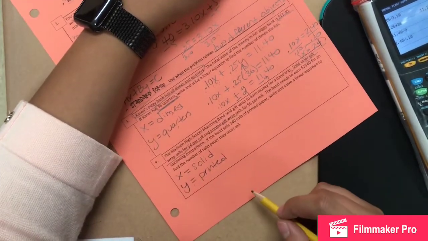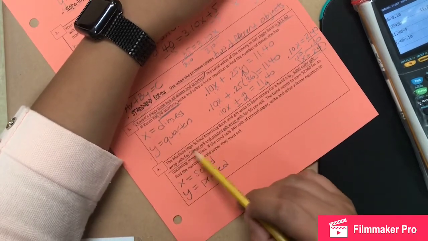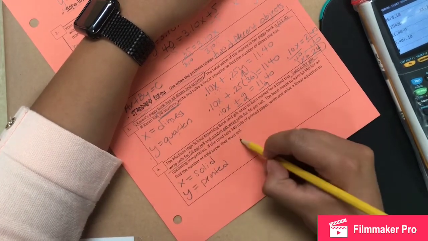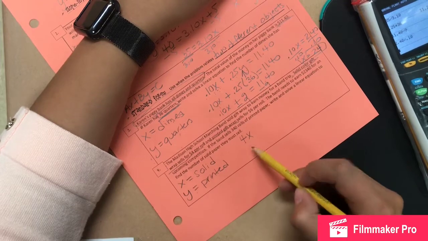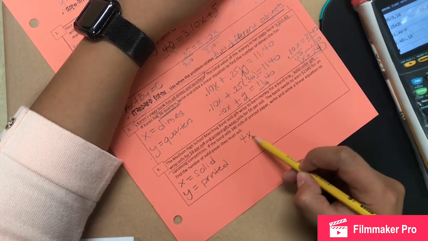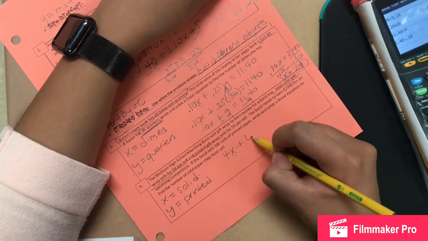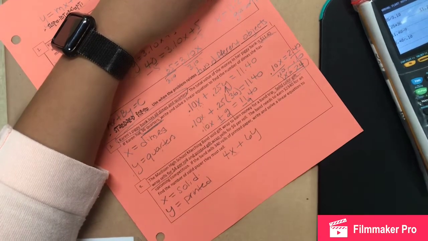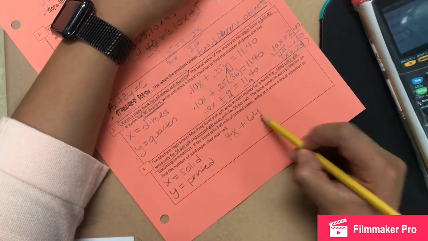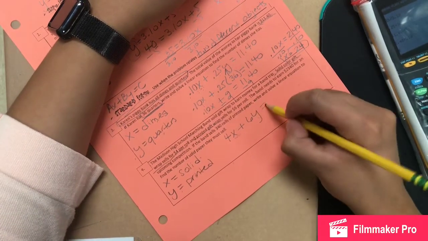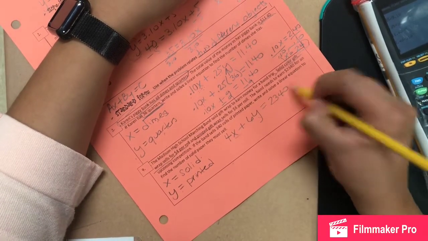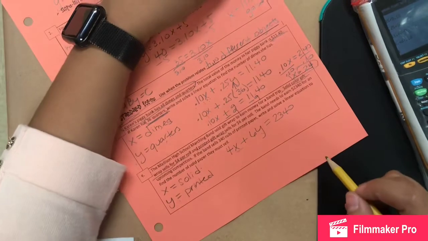What they've told me about that is that it costs $4 per roll for the solid, so 4x. Because it's $4, but I don't know how many of the solid I have. Plus $6 per roll for the printed. They're $6 each, but I don't know how many of the printed. Equals the total that they gave me, which was 2,340.